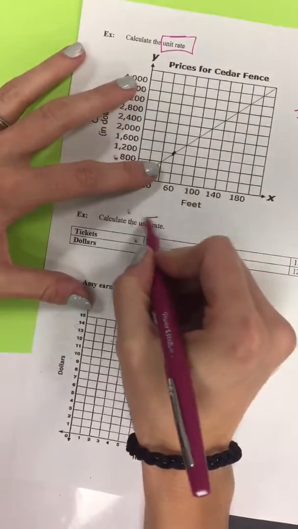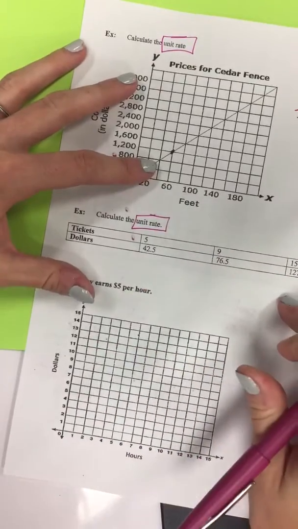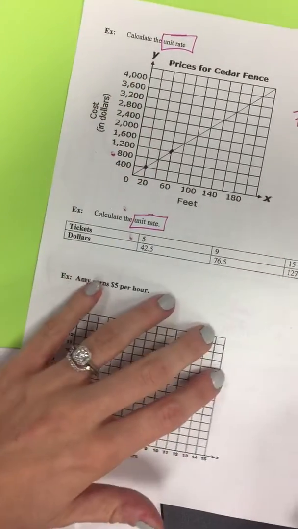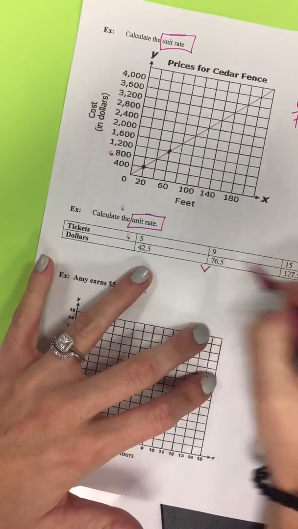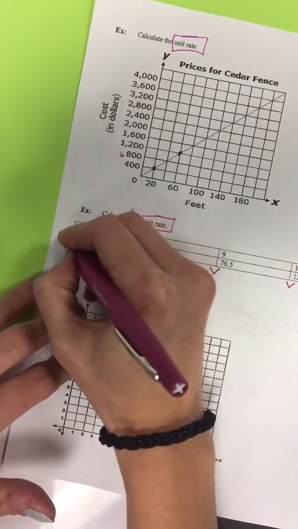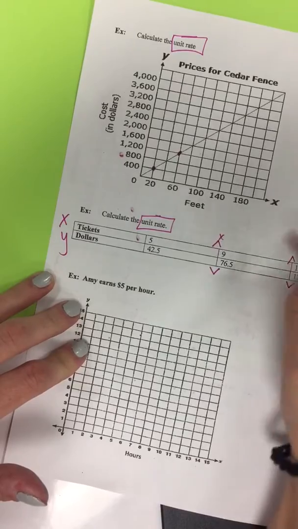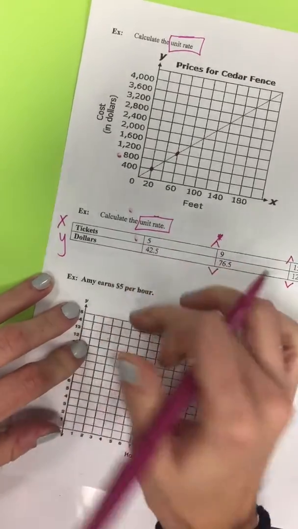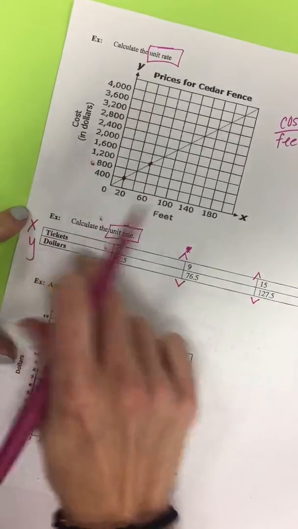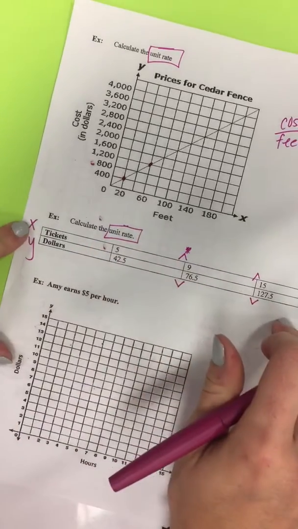Example, we want to calculate the unit rate from a table. You're doing the same thing here. You just want to find your change in y over your change in x. When the table is kind of sideways like this, it's easy to get confused, but just remember your top row is your x values, the bottom row is your y's.